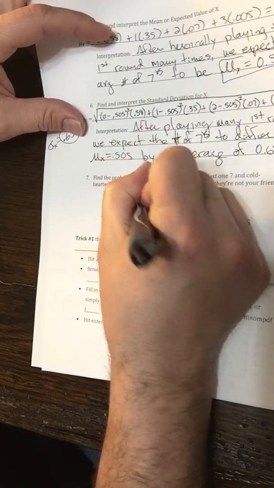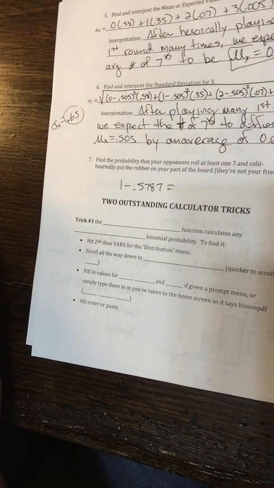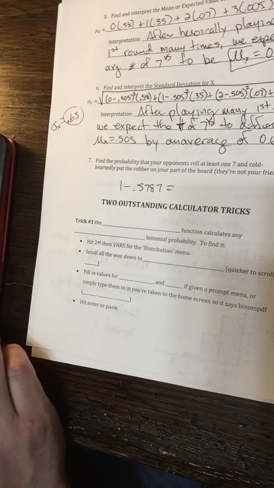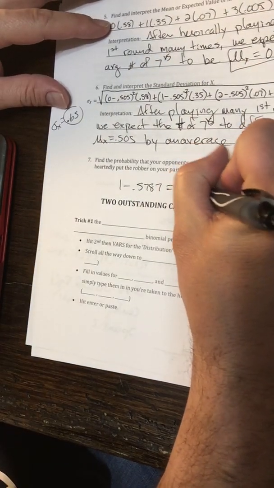1 minus 0.5787 will get the job done quicker than adding all 3 of those up. So 1 minus 0.5787 on my calculator is 0.4213.